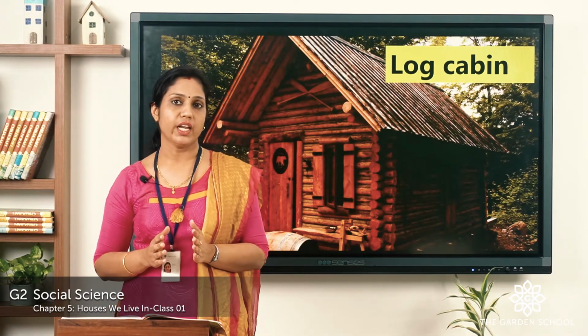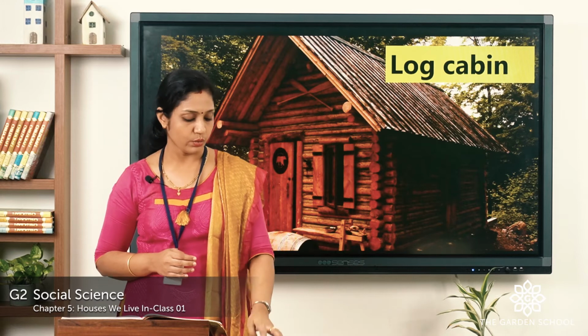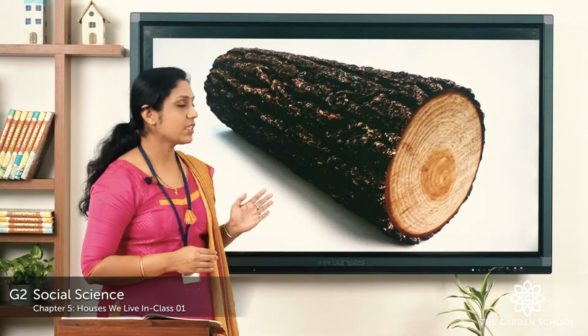Now let's learn some other types of houses. This is a log cabin. In forests or mountain areas, people live in log cabins. This is built using logs of wood. So what do you mean by a log? This is a log. The part of a trunk is called a log of wood. We already have learned what a trunk is. The stem of a tree is called a trunk. So that part of a trunk is used to build a log cabin.